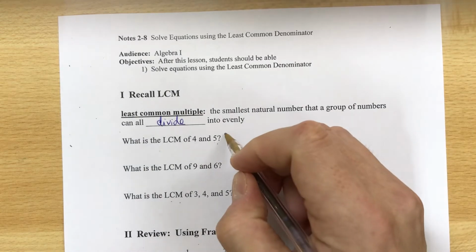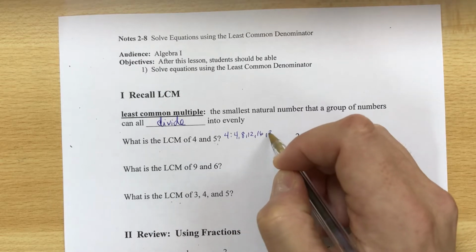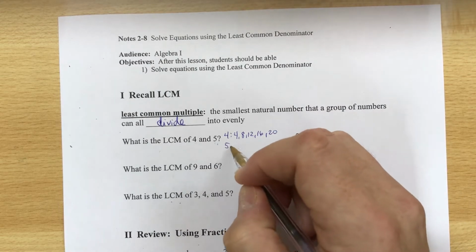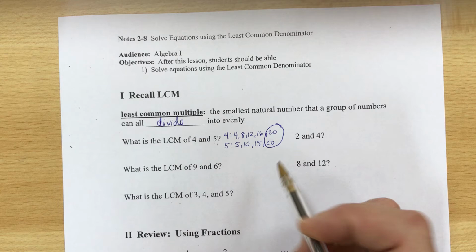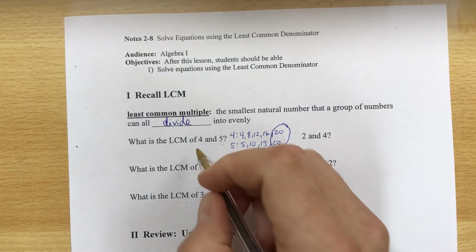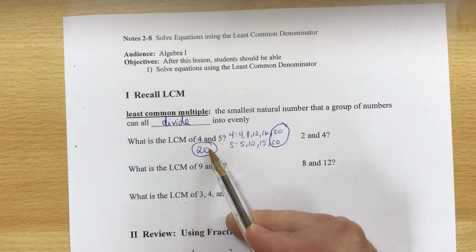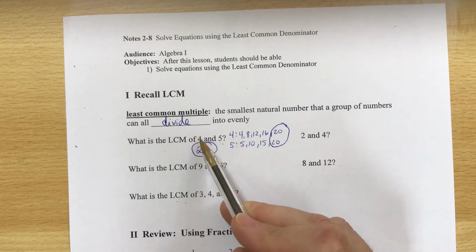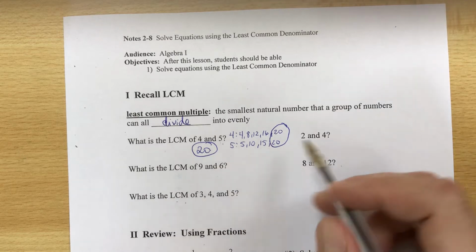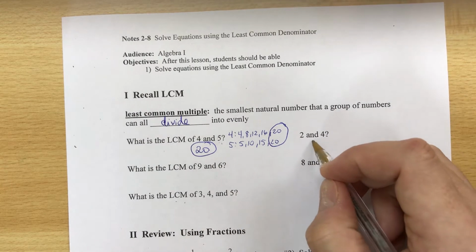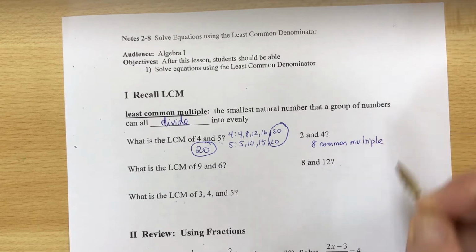So not what divides into 4 and 5, but what they divide into. So the multiples, for example, of 4, you could do 4, 8, 12, 16, 20. And the multiples of 5, 5, 10, 15, 20. So the lowest common multiple would be 20. That's the smallest number that both of these will divide into. Now, one way to get a common multiple is to multiply these two. So for example, 4 times 5 is 20. 2 times 4 is 8. So 8 is a common multiple, but it's not the least common multiple.